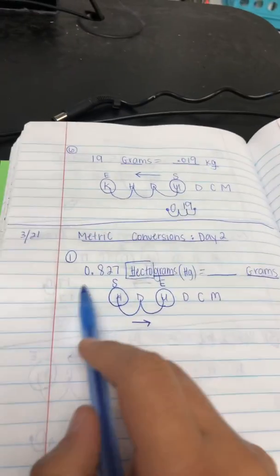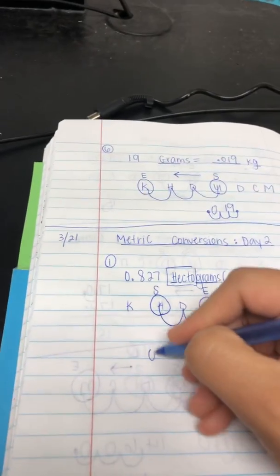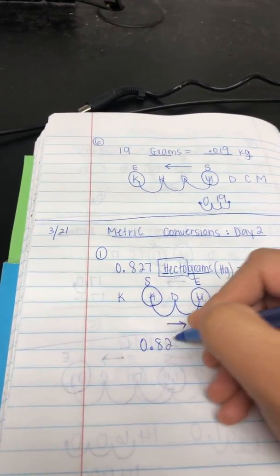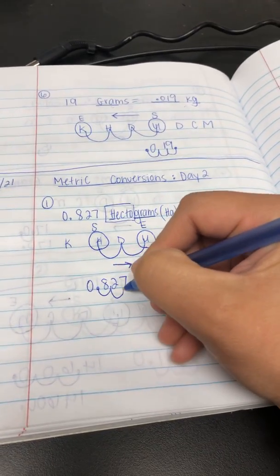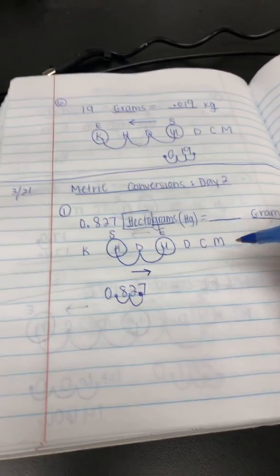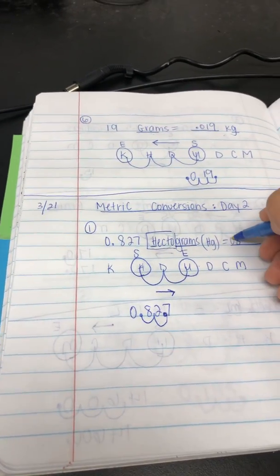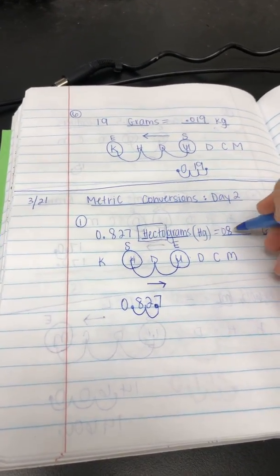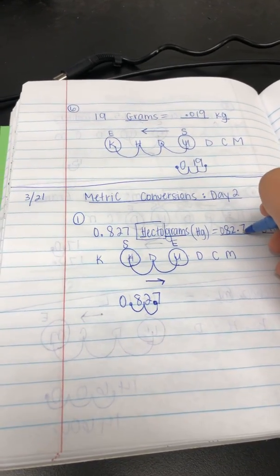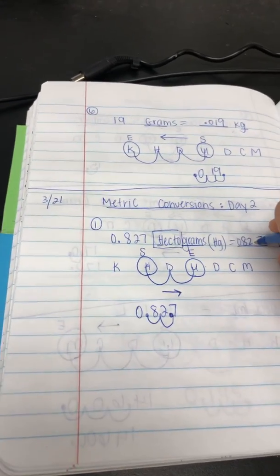So then I'm going to take the number that I'm given, which in this case is 0 and 827 thousandths, and I'm going to take that decimal point and I'm going to move it 1, 2 places to the right. So now you can keep the 0 there if that helps you and makes sense. I'm going to plug in what I have. My decimal point is now between the 2 and the 7.